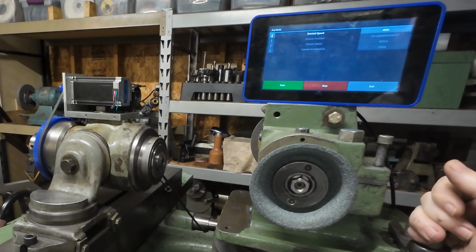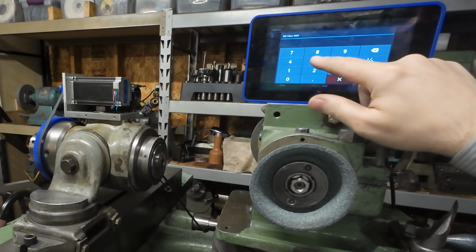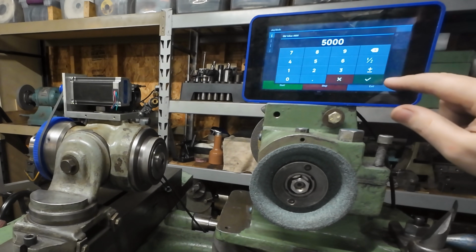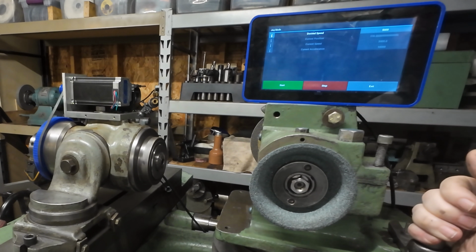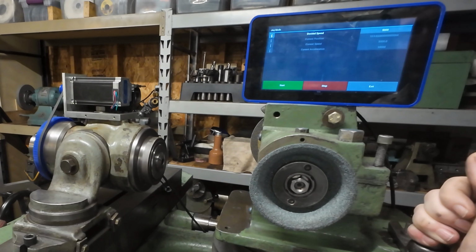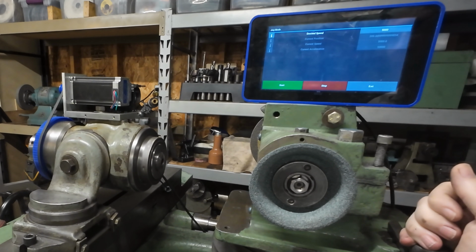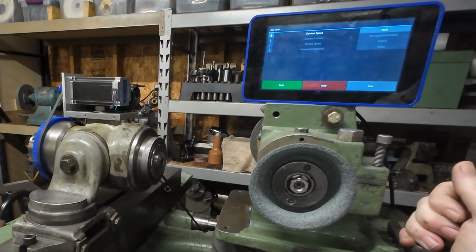Okay, I guess 4000 is also doable. Maybe you can go to 5000. I have a weak power supply right now for my motor, so I cannot really push it to the limits, but this is already an excellent grinding speed, at least for my needs. So I definitely have been using it with this configuration, and it worked out very well.